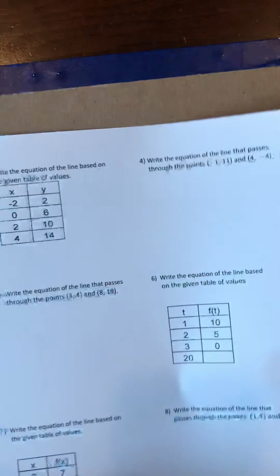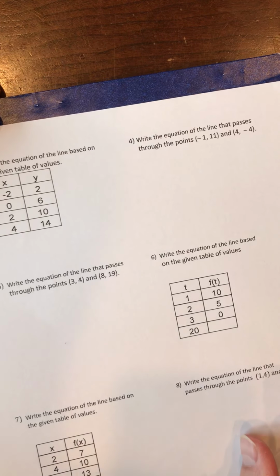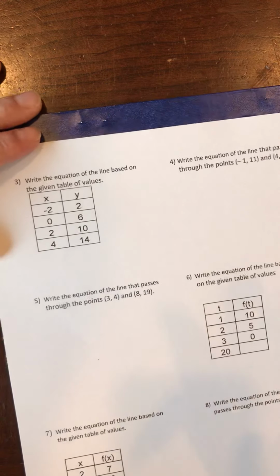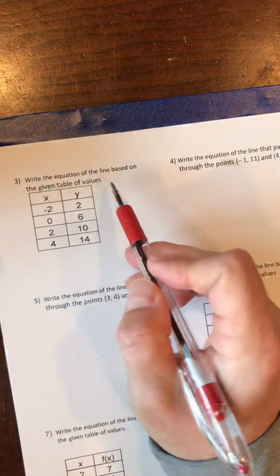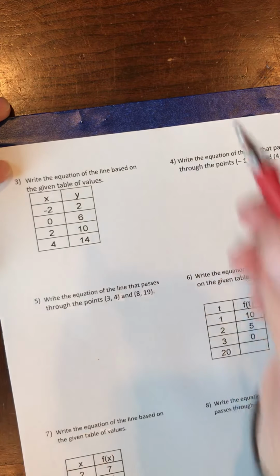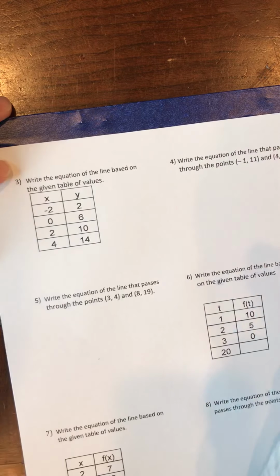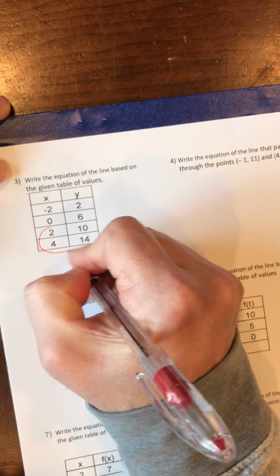All right, I'm going to do one now with the table of values. And then they're all similar to one of these three. We're going to look at number 3. We want to write the equation of the line based on the given table of values. Here's the thing. You only need 2 points. So you can pick any 2 of these points you want. Let's say you want to use these 2.